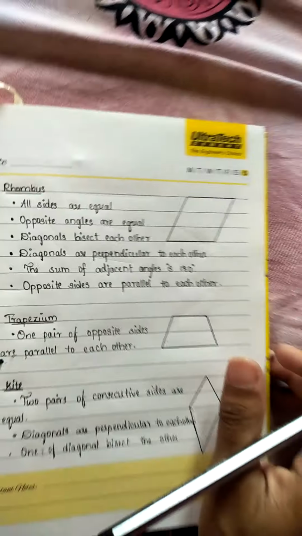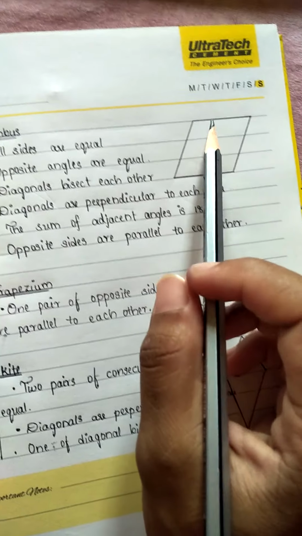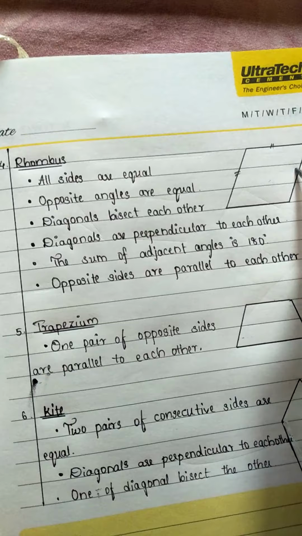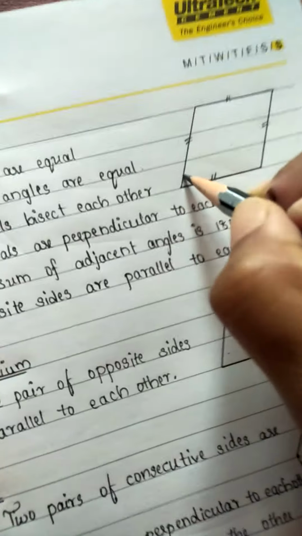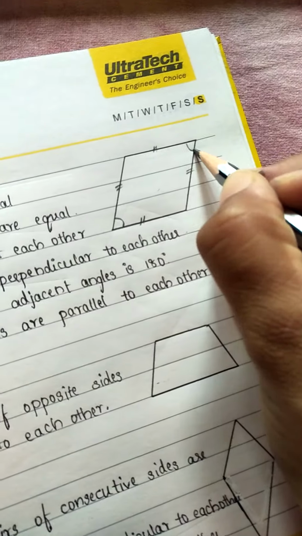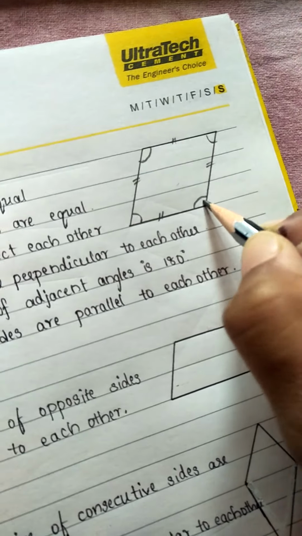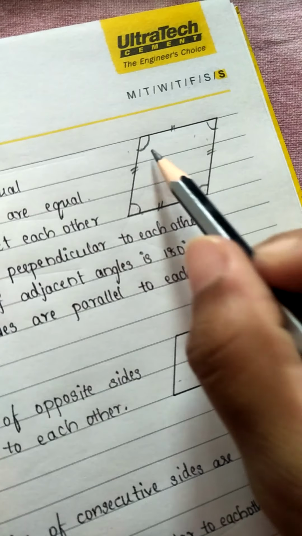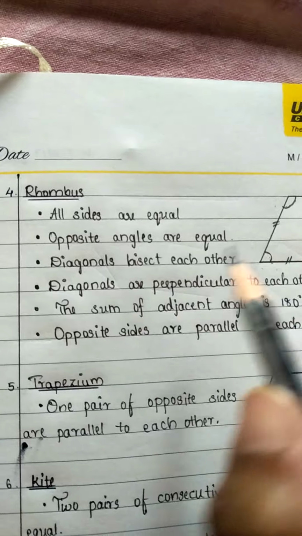Next, the rhombus. A rhombus is also a quadrilateral. It is the same as a parallelogram, but in a parallelogram opposite sides are equal, while here all sides are equal. Next, opposite angles are equal. This is less than 90, this is less than 90. This is more than 90 degrees. These opposite angles are equal.